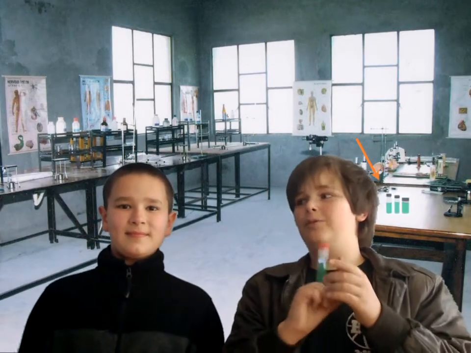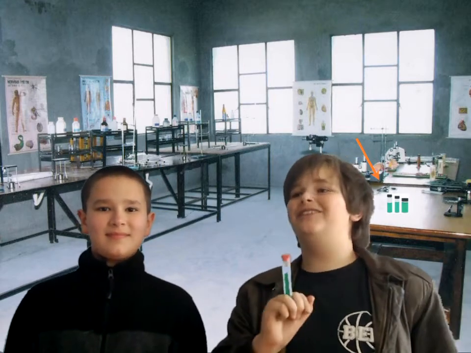This is a vial of poison, 8.5 milliliters to be exact. It's a perfect example of a cylinder.